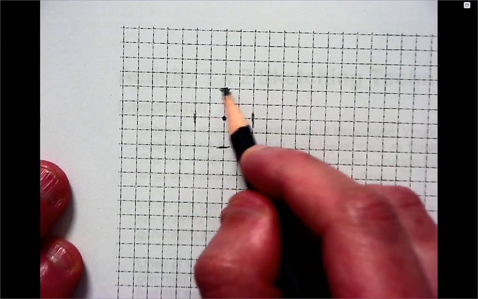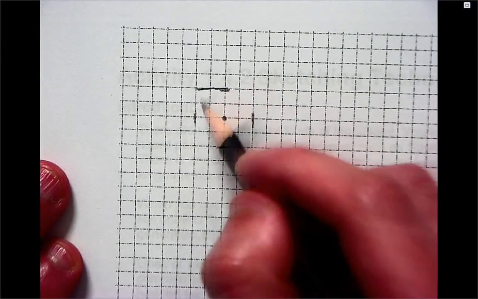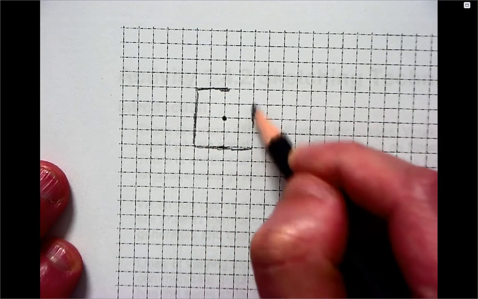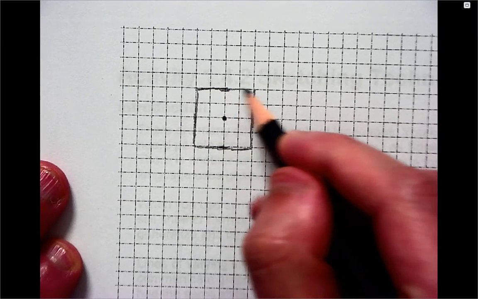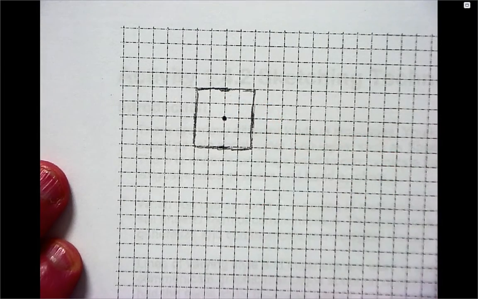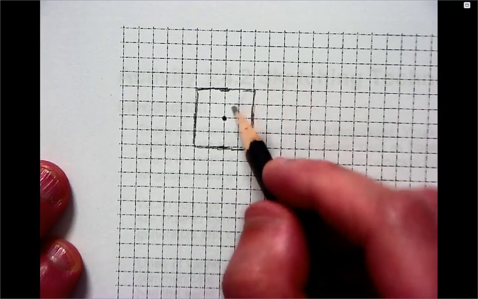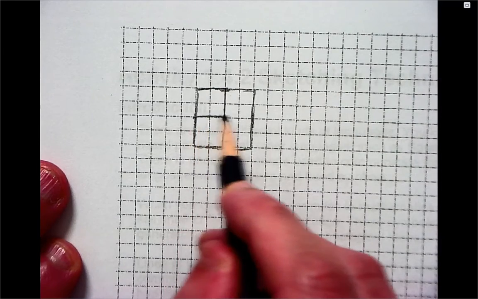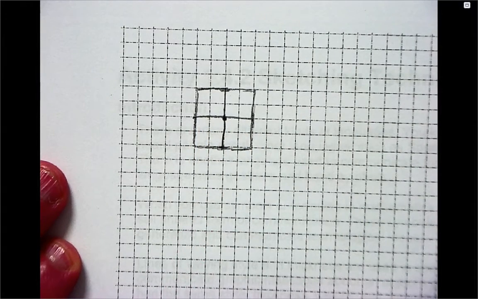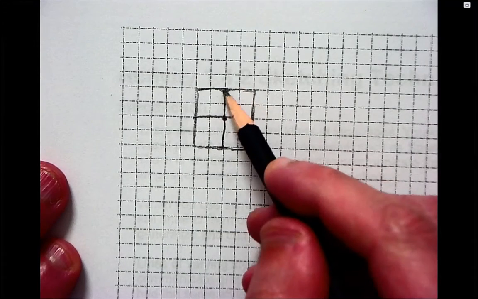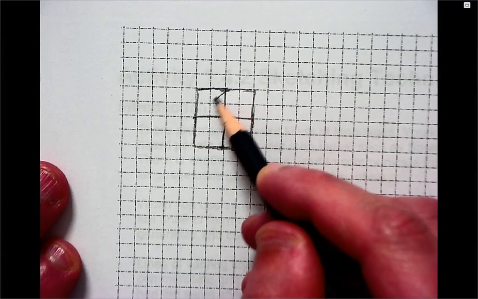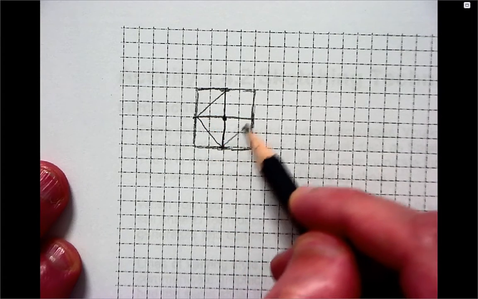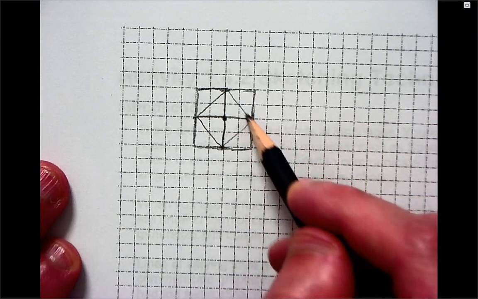Next, what I'll want to do is I will make a box from those little marks. Again, I'm using light lines on my paper. Then I'll want to make a crosshair, make a cross. So now I have 4 boxes. I'll want to divide those boxes in half diagonally, and what I end up with is a diamond. Again, using all light lines on my sheet.